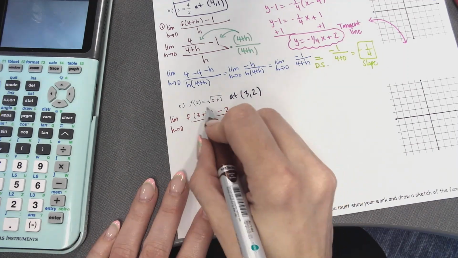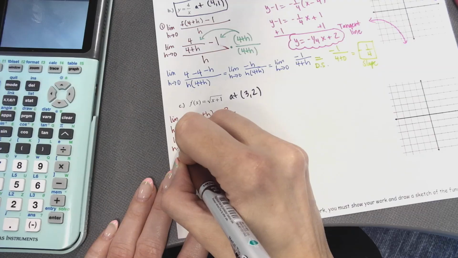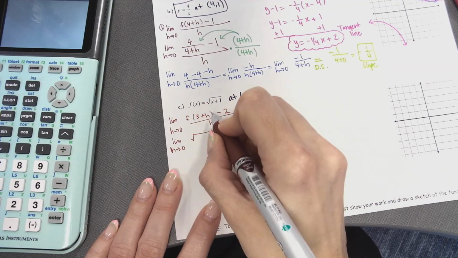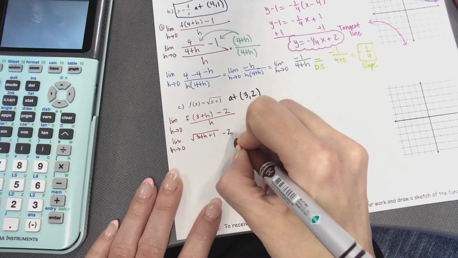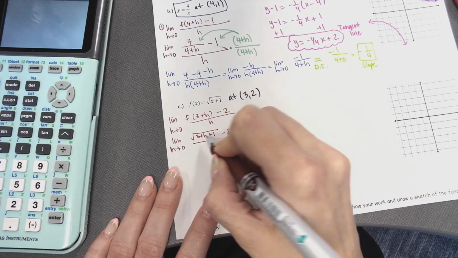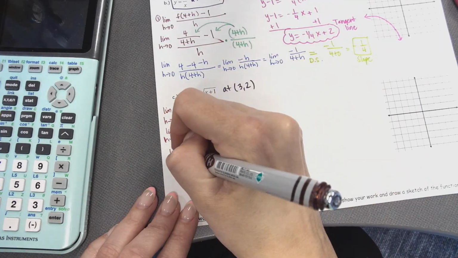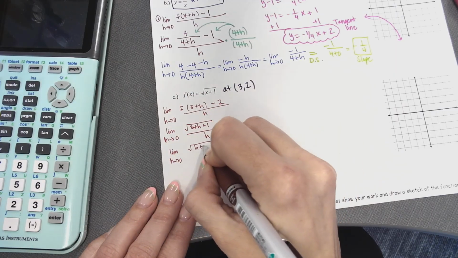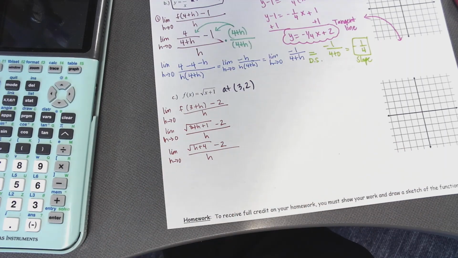Okay, and then when we are plugging this in here, we're going to get the square root of 3 plus h plus 1. And we do want to simplify that because we can combine the 3 and the 1 together. So this is the limit as h goes to 0 of the square root of h plus 4 minus 2 over h. And then do we know what to do once we get here?